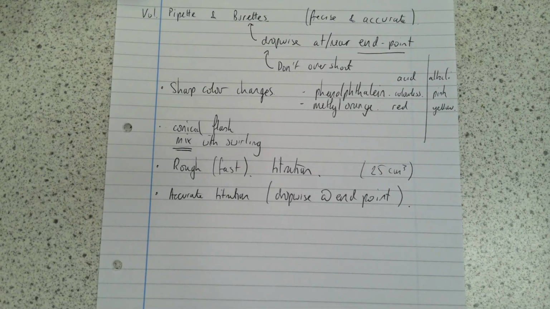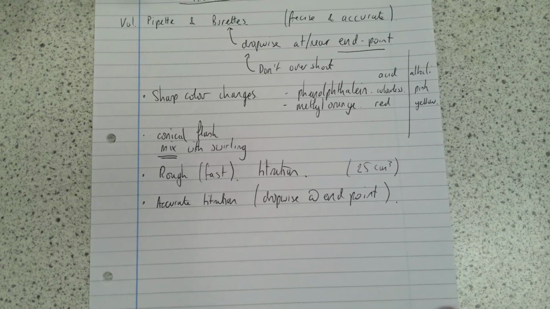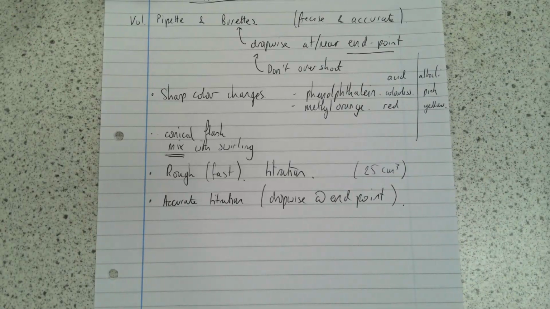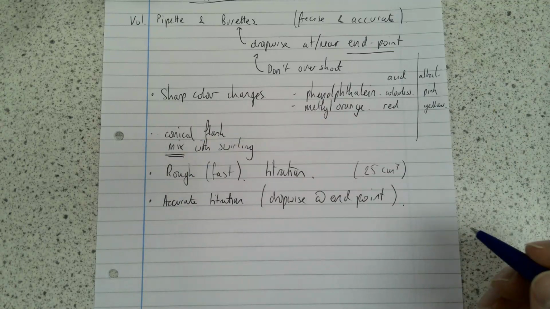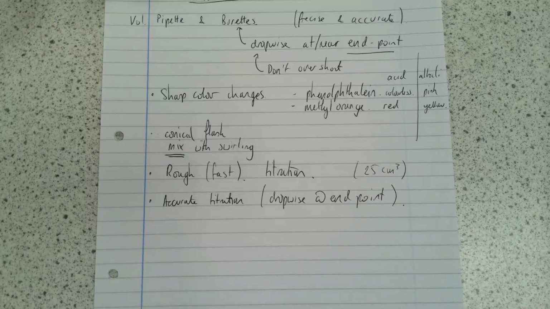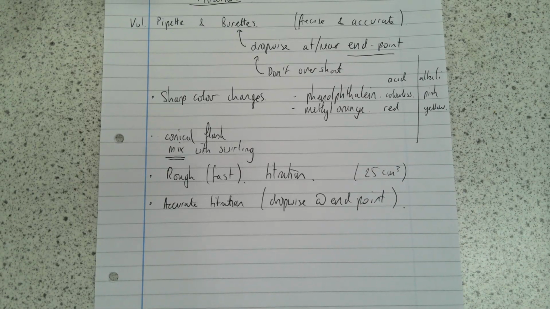But it's not enough, is it, to do just one accurate titration in an ideal world? We only had time, some of us, to do 2 titrations yesterday, and some of us did more. But the purpose of doing multiple titrations is that you can ensure that you've got data which is concordant.